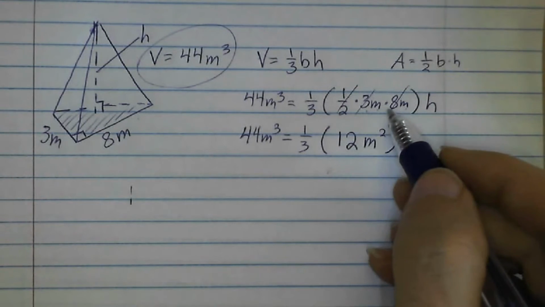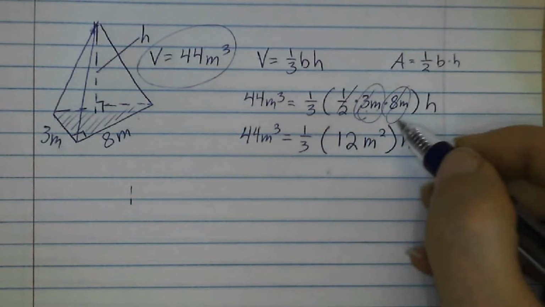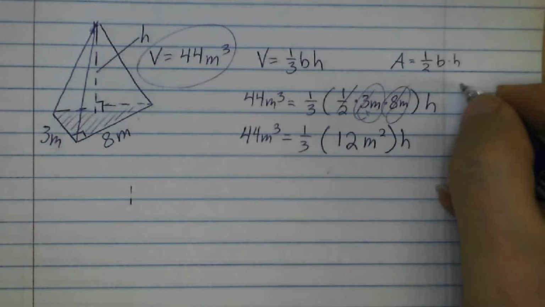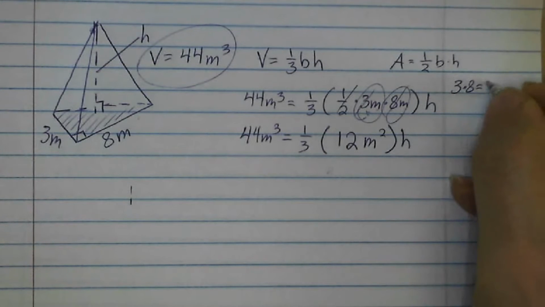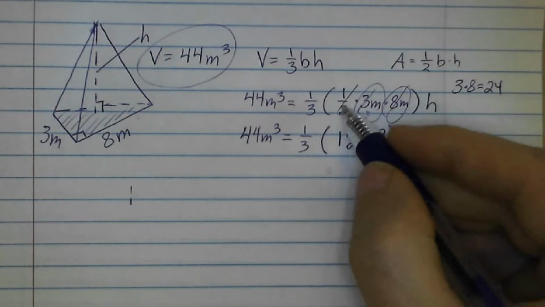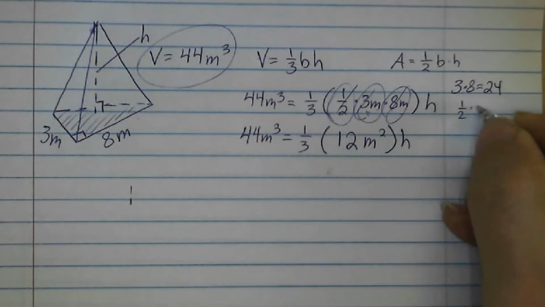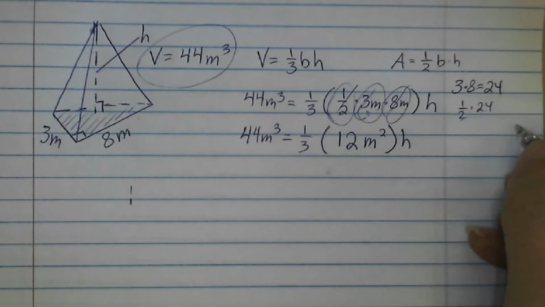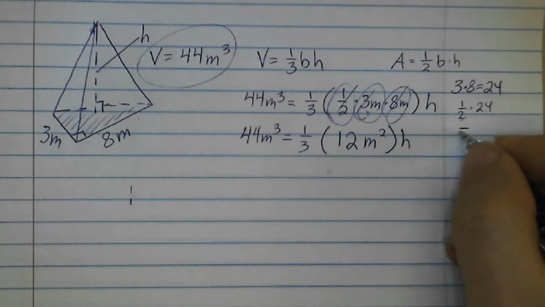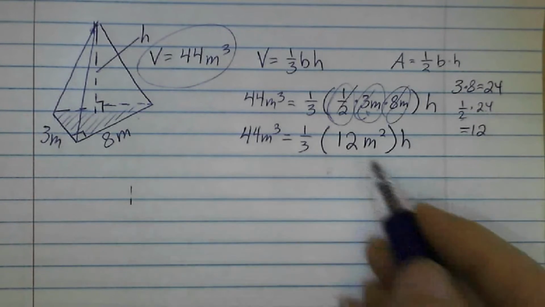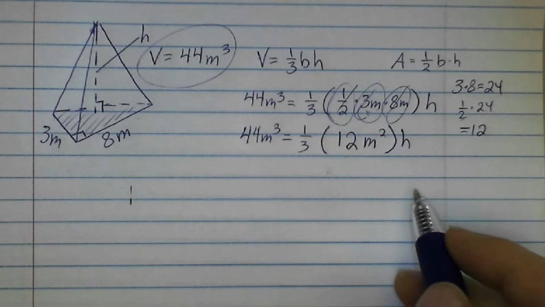In case you're not sure what happened here, let me show you. First thing I did was I took these two, and I said 3 times 8 equals 24. Next, I multiplied it by this half. And 1/2 times 24 is the same as 24 divided by 2. 24 divided by 2 equals 12. That's where this 12 came from, just in case you didn't catch that.